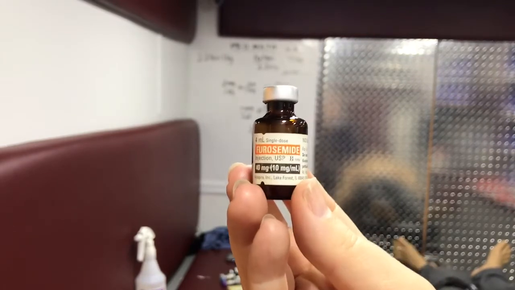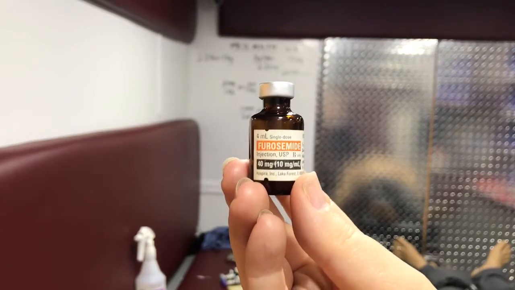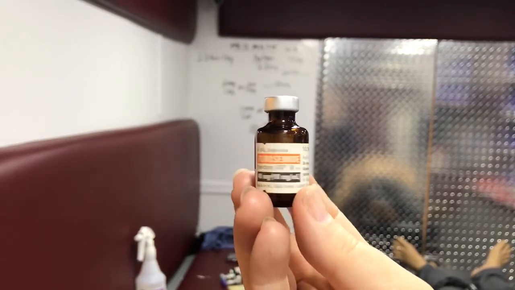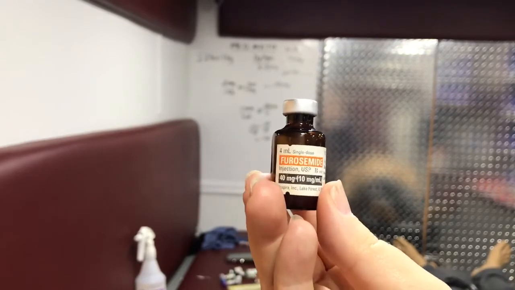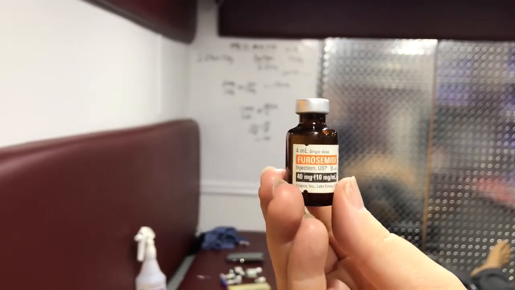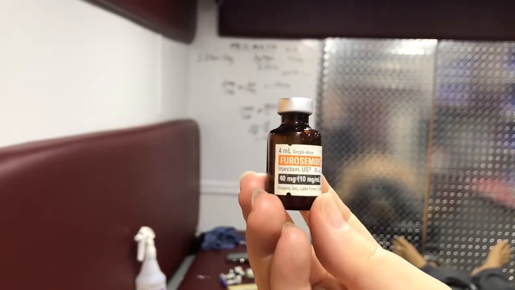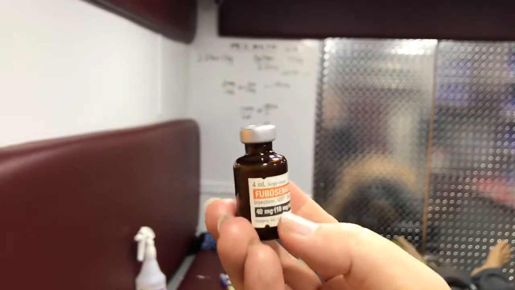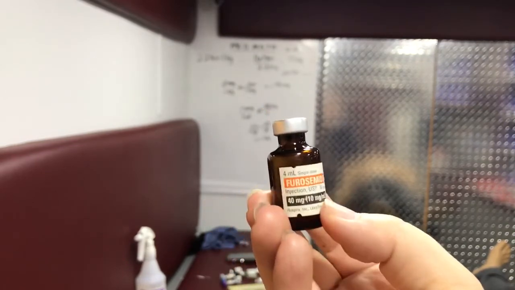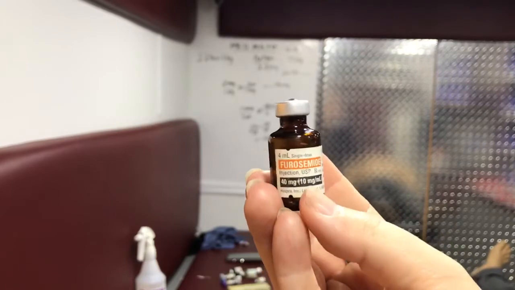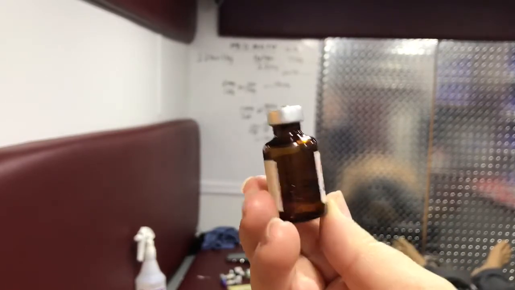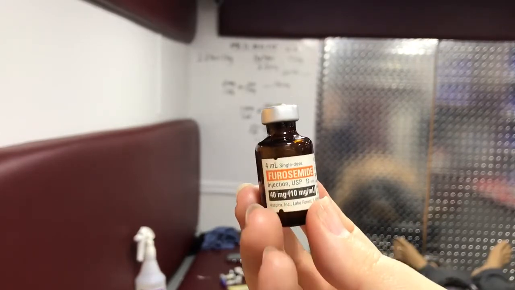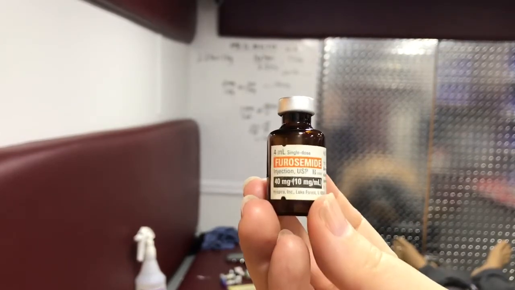So if our dose is 40, how much of this vial are we going to give? So you can work out your calculations, but what we know is there's 10 milligrams per milliliter, and there's 4 milliliters total, which makes 40 milligrams total. So we're going to use all 4 milliliters to get our 40 milligrams.